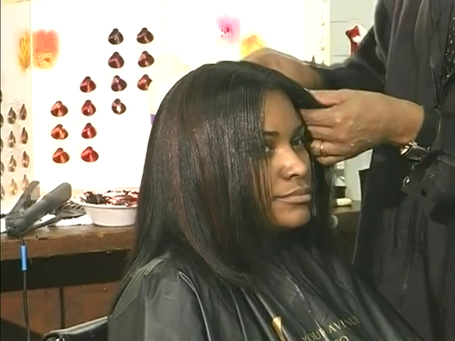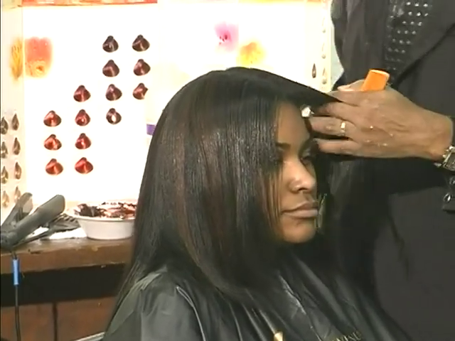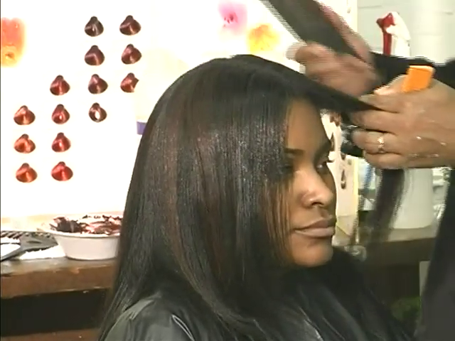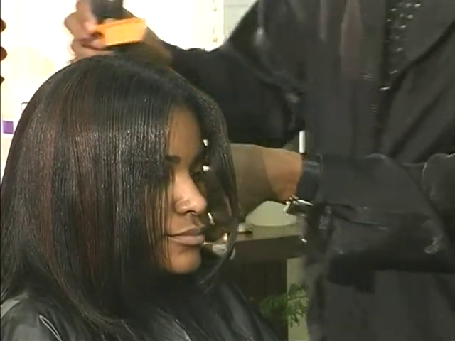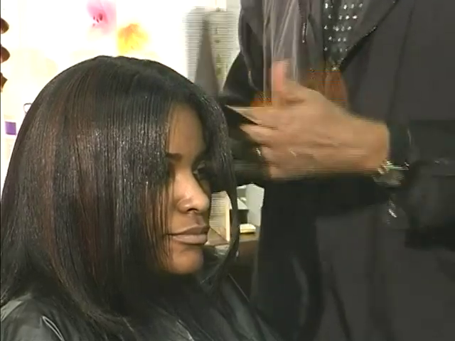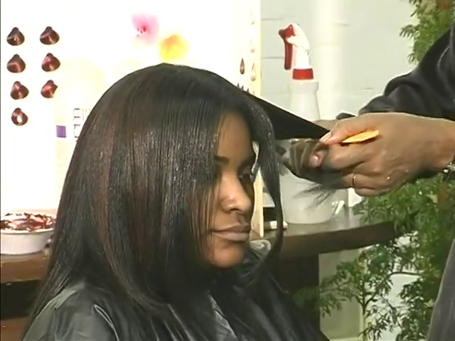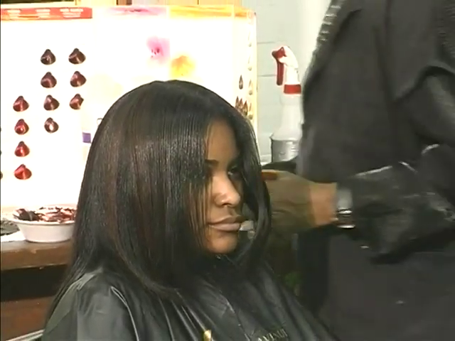And again, what did we use on her? We used our iron to style her. We just came in and used our flat ironing technique all the way down through to the ends.